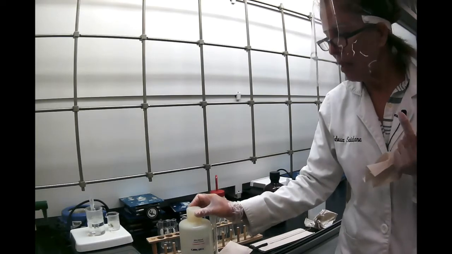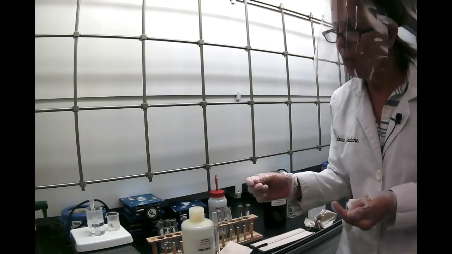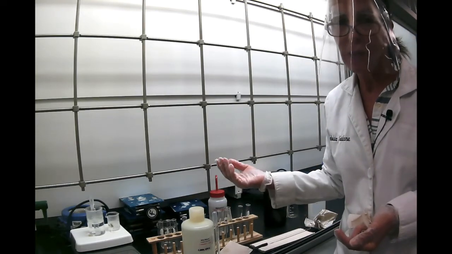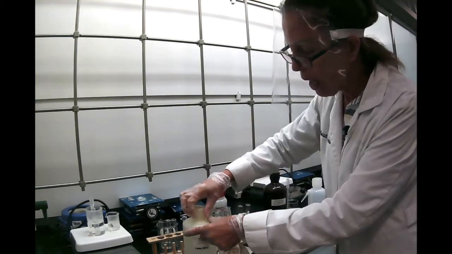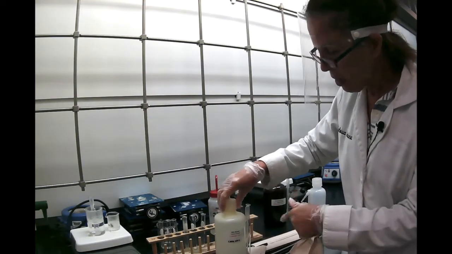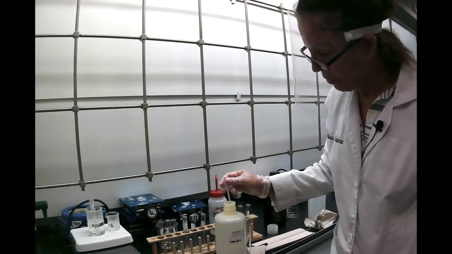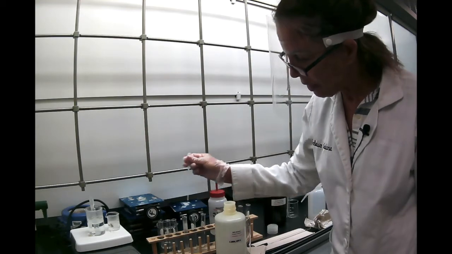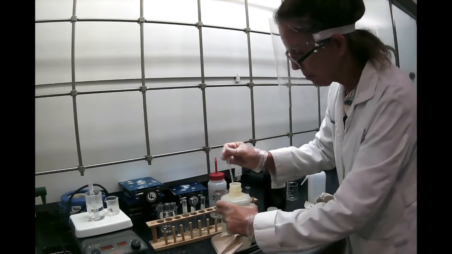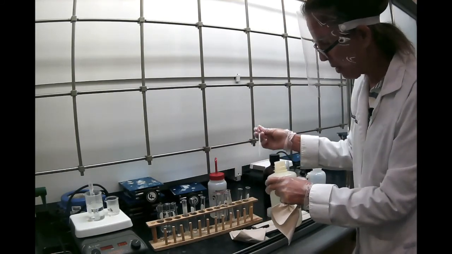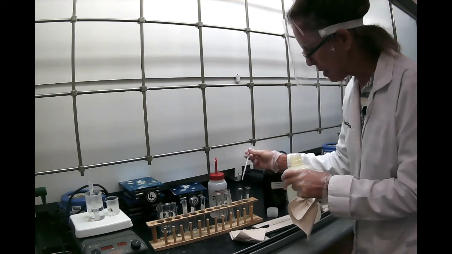Now, I want you to think about this. What is the difference between a water molecule and ethanol? Solubility has to do with the rule like dissolves like, meaning polar dissolves polar, nonpolar dissolves nonpolar. Alcohol and water are very compatible, so maybe we should expect similar results. So here we go. I'm going to put 1 milliliter of alcohol in my first substance, 1 milliliter in the second, 1 milliliter in the third, and 1 milliliter in the last.